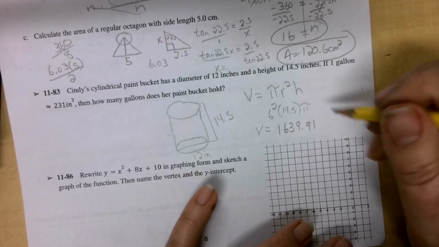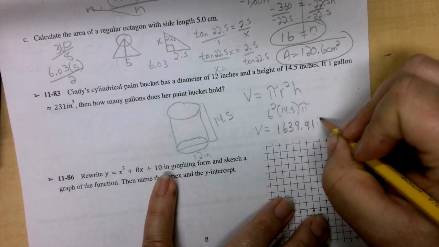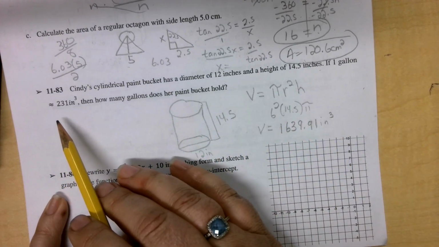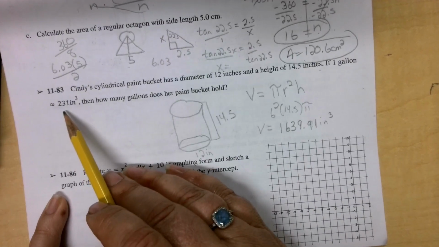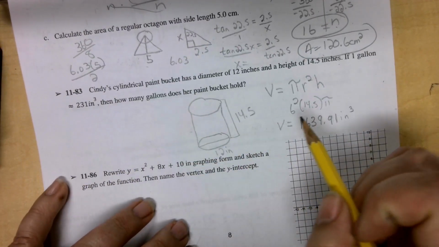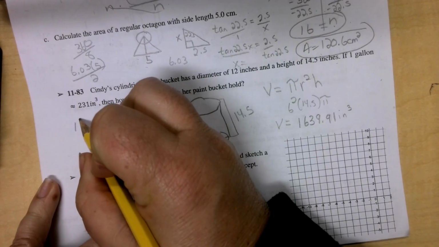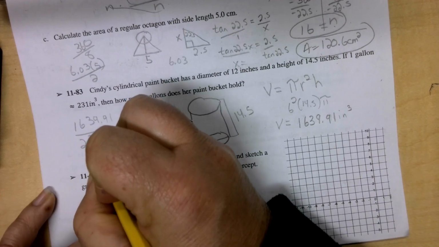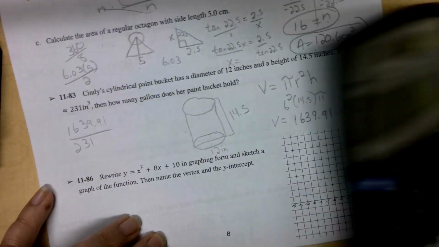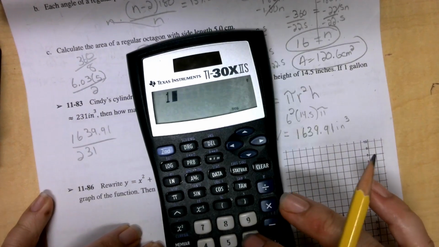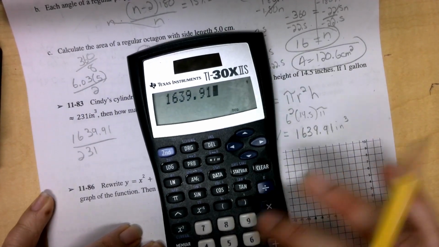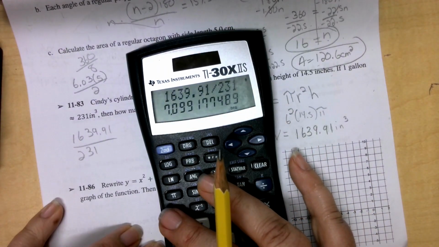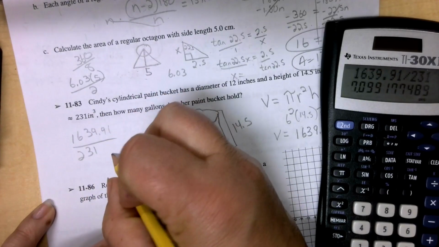Okay. So that is inches cubed, and then it wants it in gallons. If 1 gallon holds 231 inches cubed, how many gallons do we need? So 1,639.91 divided by 231 would be 7.1 gallons.